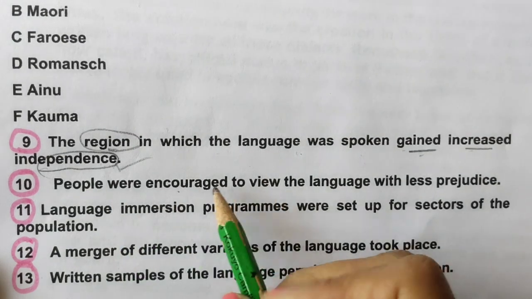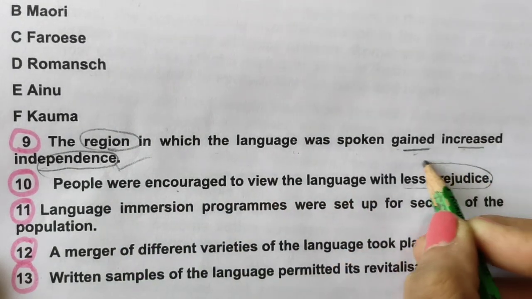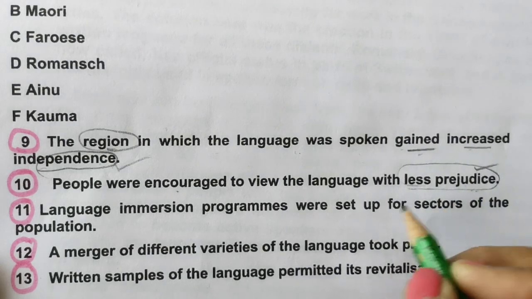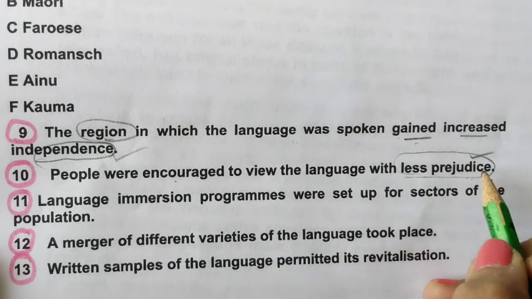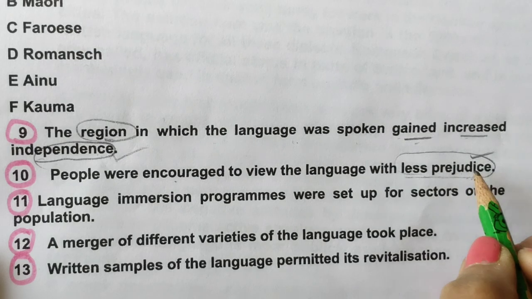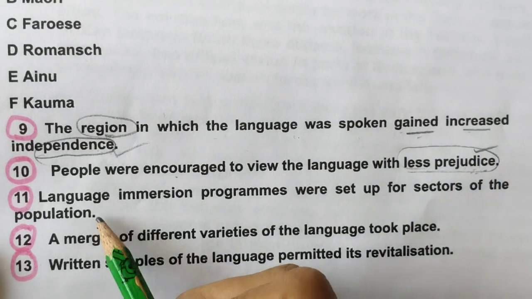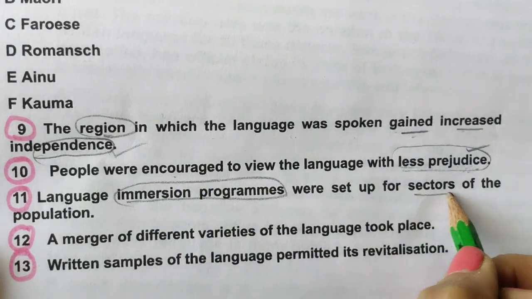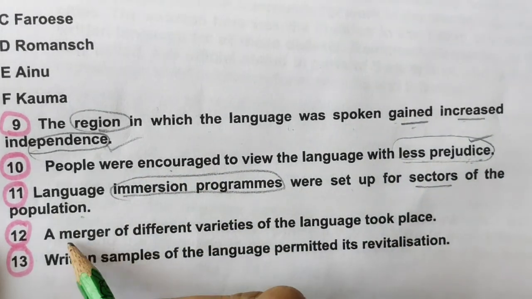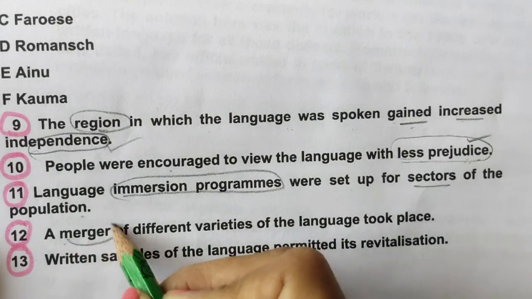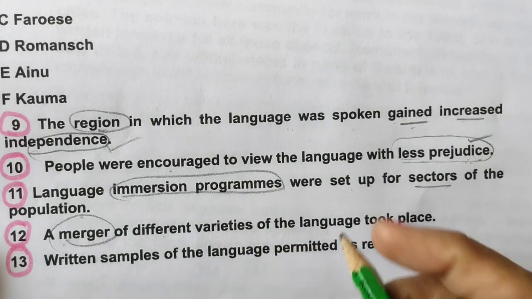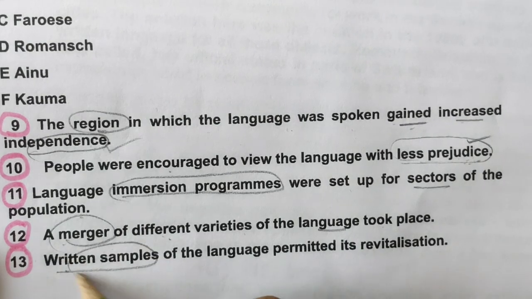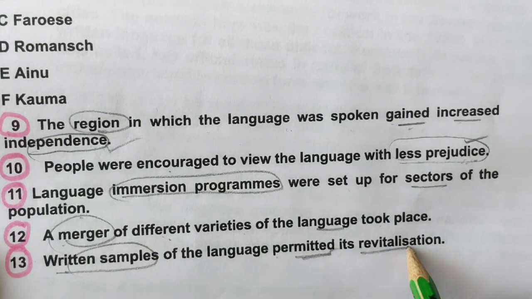People were encouraged to view the language with less prejudice. Please find the meaning from Google because it's important, you should know it. If you are speaking and giving the IELTS exam, definitely you should know the meaning of this. Language immersion programs were set up for sectors of the population. A merger, a combination or mixing up of different varieties of languages took place. Written samples of the language permitted its revitalization.